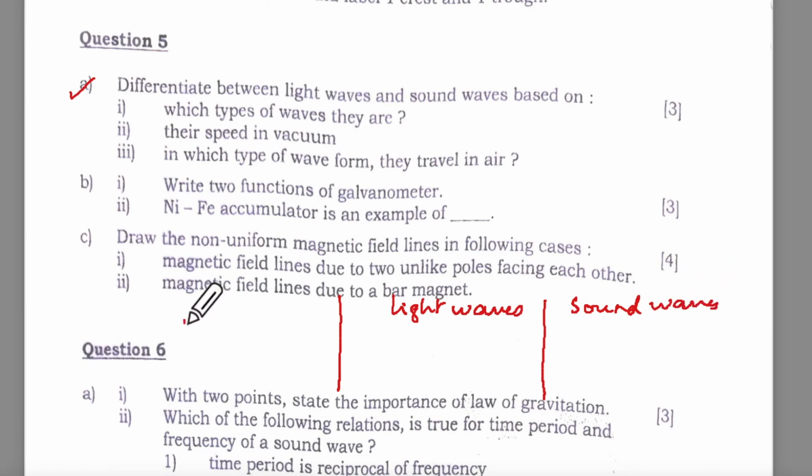What will we write for the first part? Types of waves. So light waves are which one? Transverse waves. Is it not so? What type of waves are they? Electromagnetic in nature, and here sound waves you can write even mechanical waves. Correct? Understood, no? Types of waves.